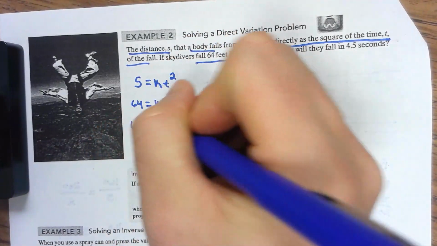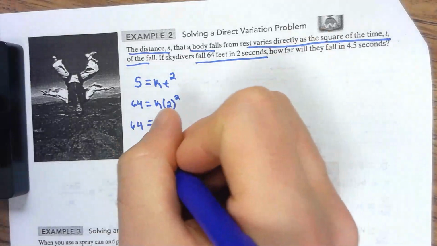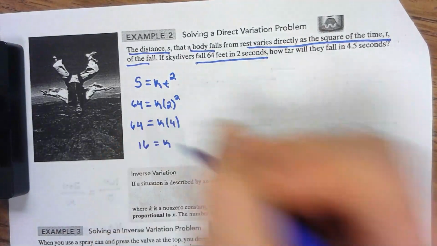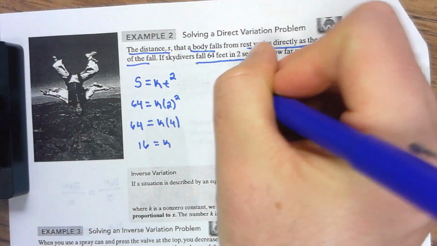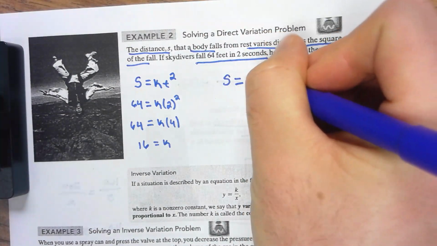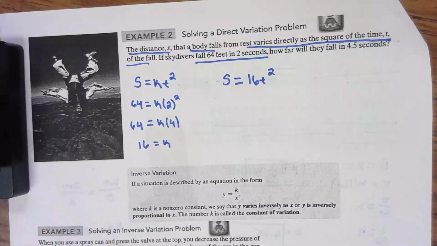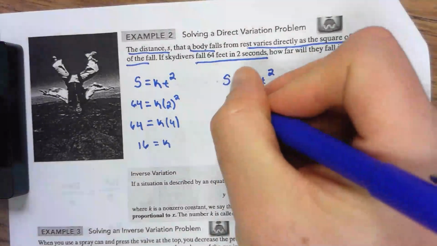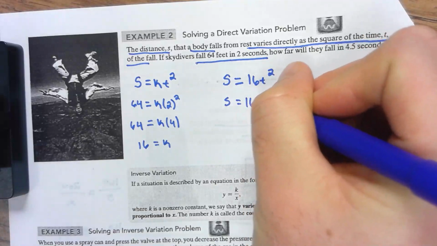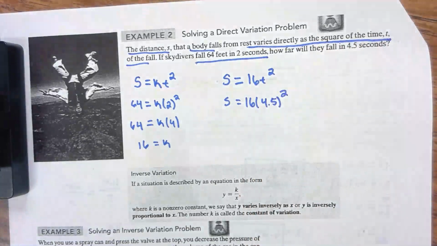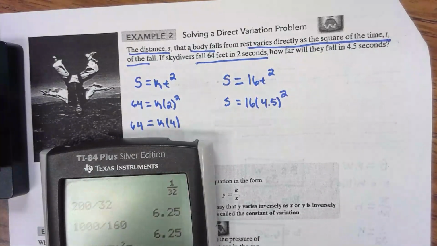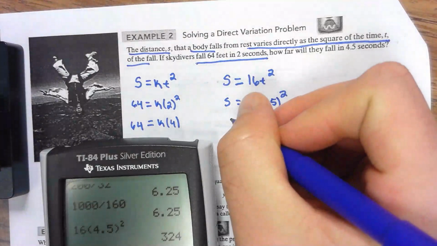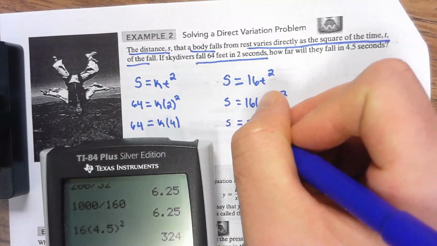So we have that 64 equals k times 4. When I divide by 4, we get that k is 16. So our equation is the distance s equals 16 times the time squared. So we want to figure out how far somebody has fallen in 4.5 seconds. All we're going to do is plug in 4.5. And I'm going to use a calculator for that one. I'm going to do 16 times 4.5 squared. And I get 324 feet.